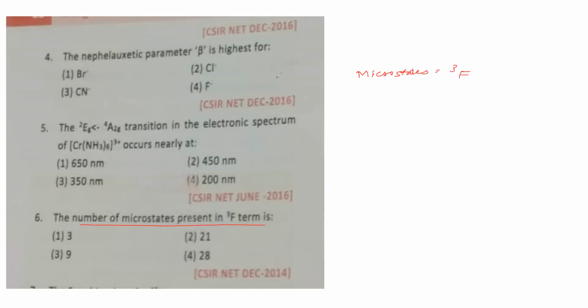Okay. If any term is given and we are asked to calculate the microstates, the formula is (2S plus 1) into (2L plus 1).